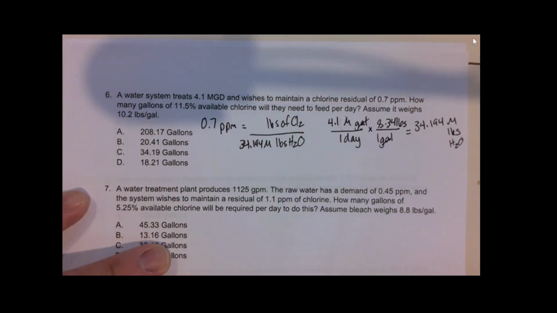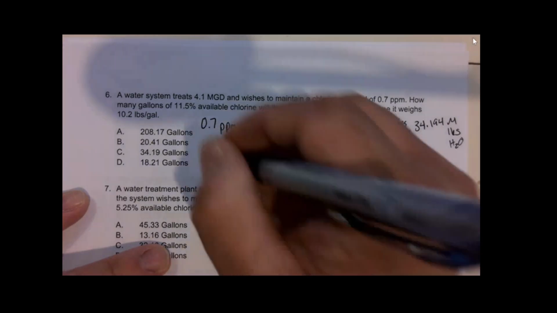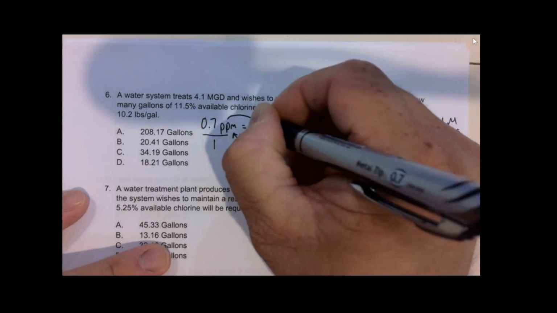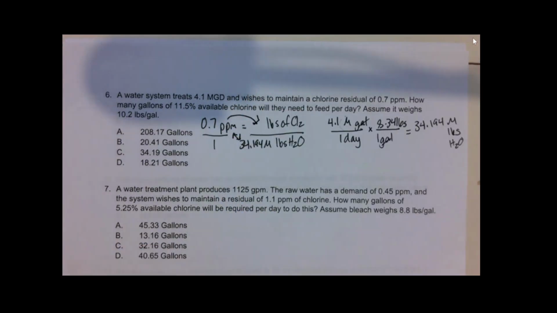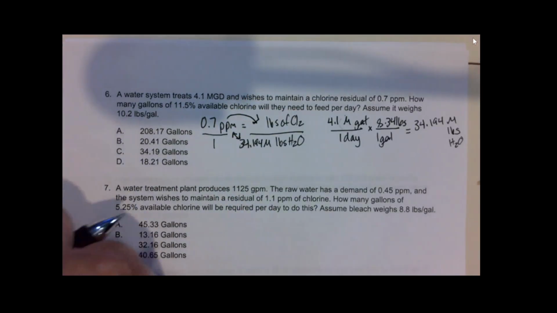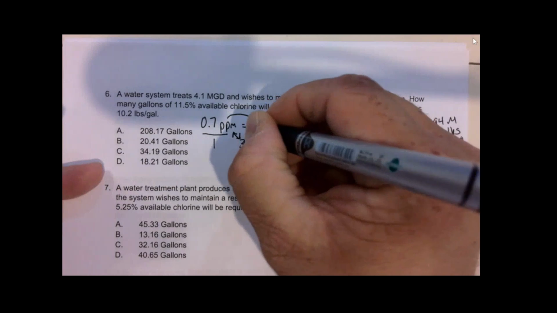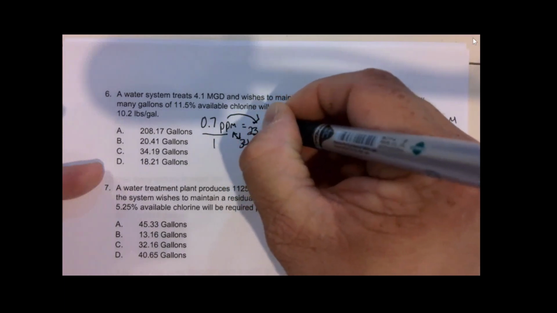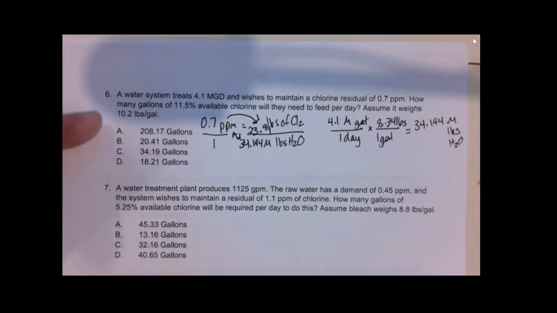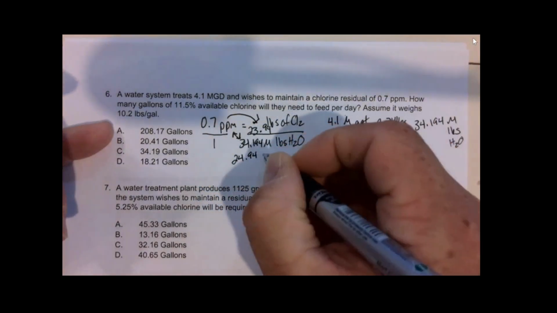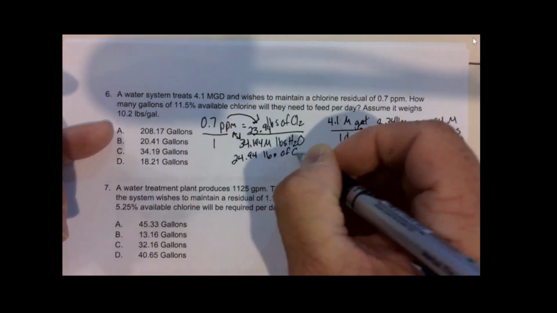And what I'm going to do is a cross multiply, because this is assumed to be over 1. So just cross multiply this, and this will give you your answer here. Okay, so with the 0.7 times 34.194, I'm going to get 23.94 pounds of pure chlorine. Okay, so I have 23.94 pounds of Cl2.